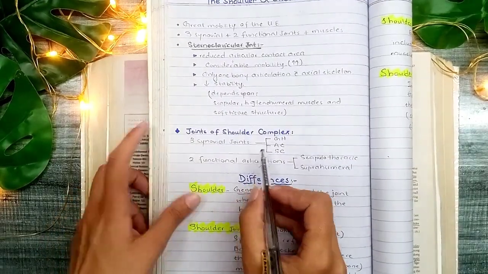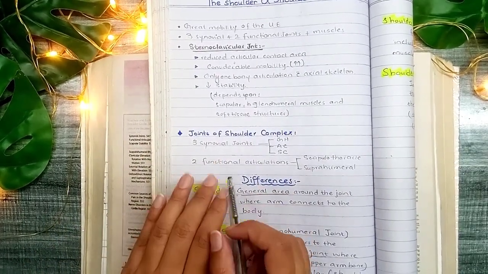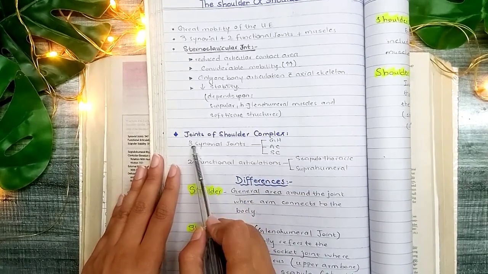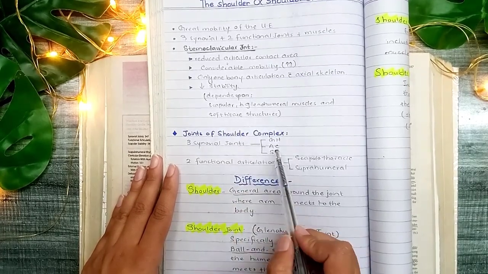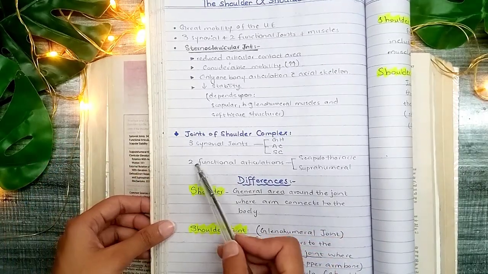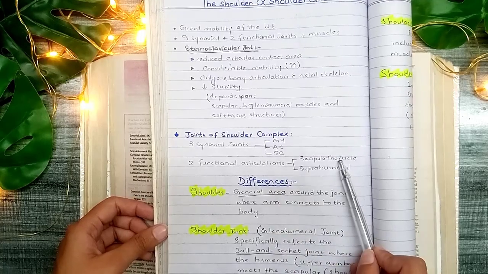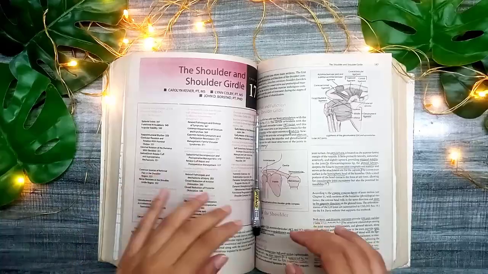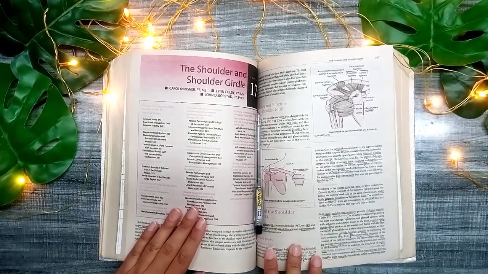Now let's discuss the joints of the shoulder complex. As we have already seen, there are 5 different joints in the shoulder complex in total, and among them three are synovial joints, and these three synovial joints are the glenohumeral, acromioclavicular and the sternoclavicular joints, while the other two are functional articulations, and these two functional articulations are the scapulothoracic and suprahumeral joints. Now let's discuss them one by one. Now let's take a look at the first of the synovial joints, and that is the glenohumeral joint.